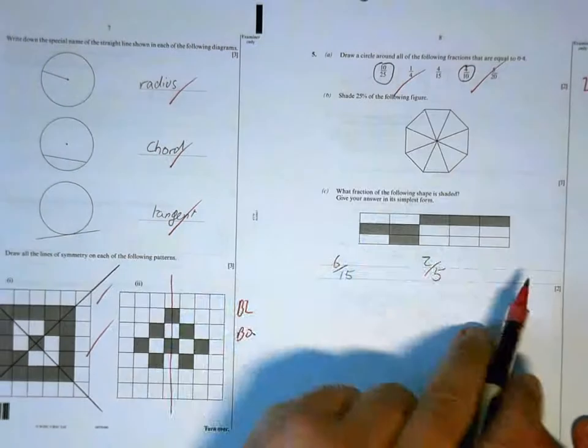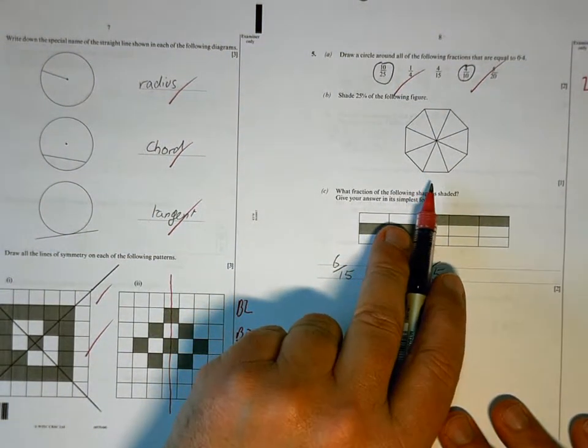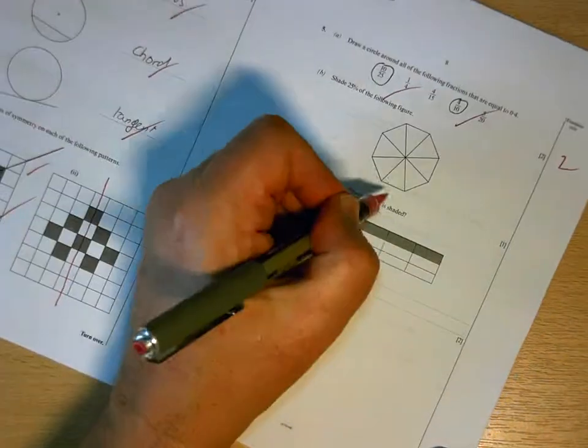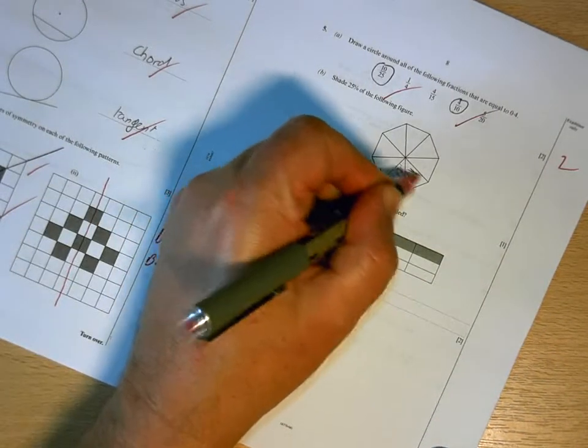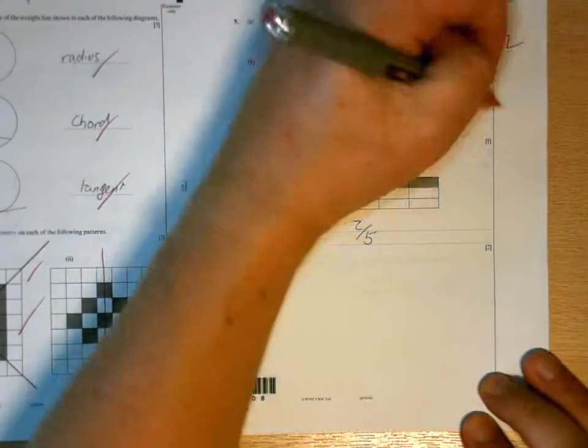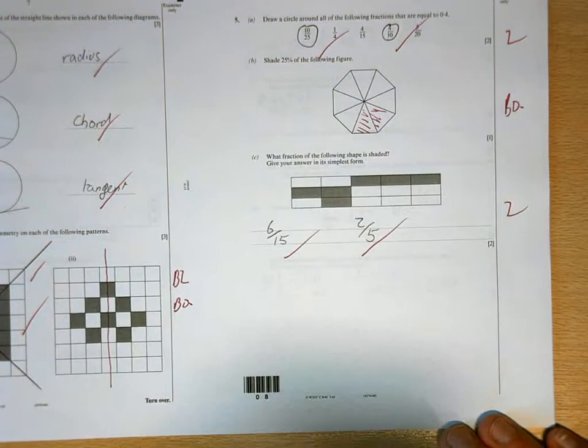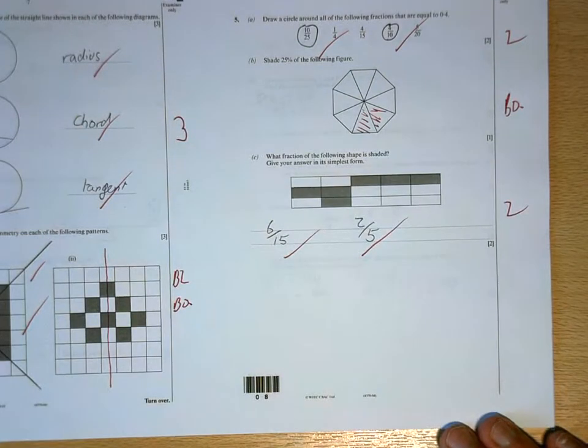That's correct. Not sure why you've left that out. That should be fairly easy to shade in a quarter of. You can look at it. If you shade in those 2 there, that's a quarter. So not sure where you went wrong there. And that's correct. So for that page, 5, 9 marks.